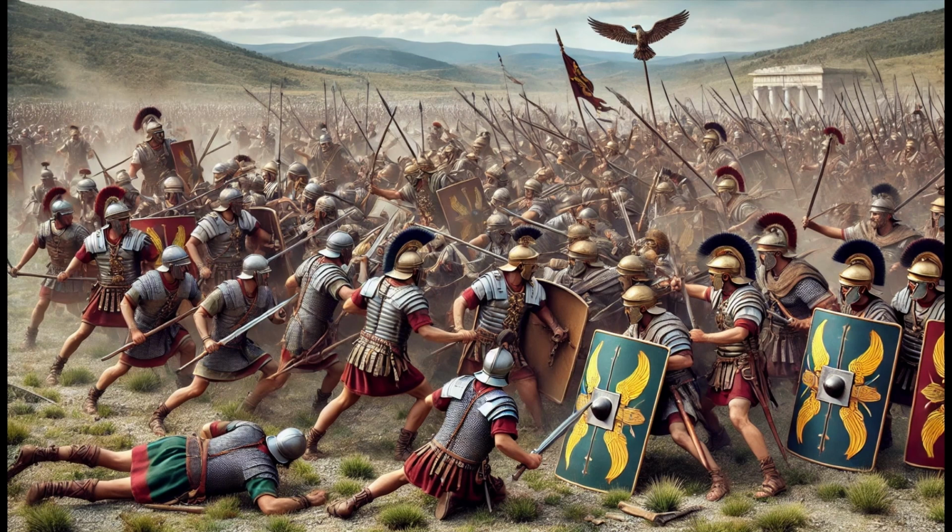The Pompeians had put up a fierce resistance, and for a time it had seemed as though they might succeed in turning the tide of the war. However, Caesar's leadership, tactical genius, and the loyalty of his veterans ultimately prevailed. The battle marked the end of organized opposition to Caesar's rule and brought the civil war to a close. For Caesar, the victory at Munda was both a personal and political triumph.